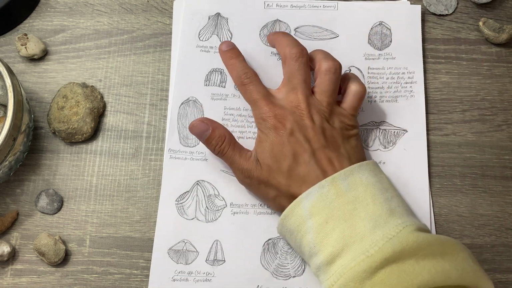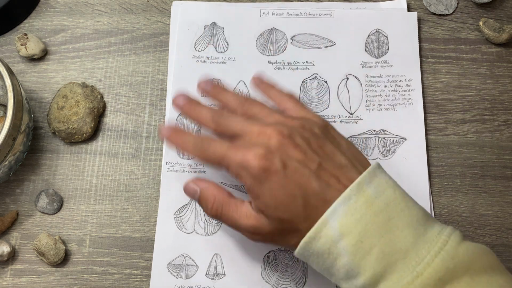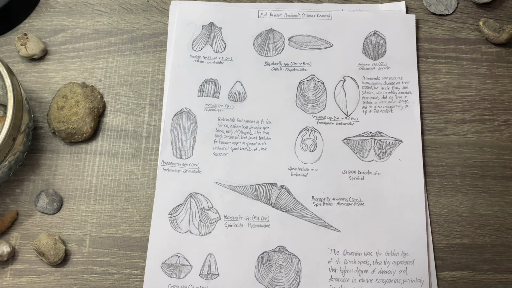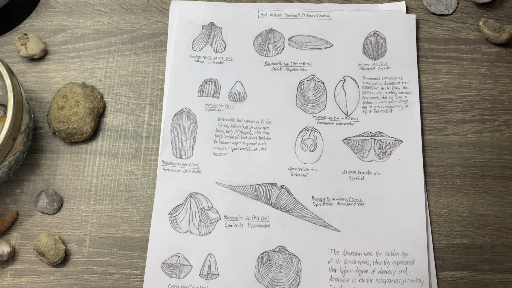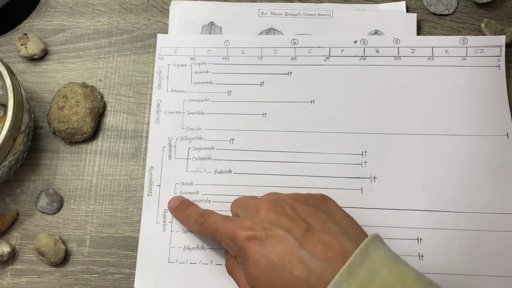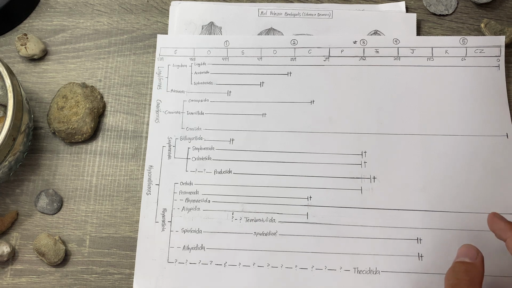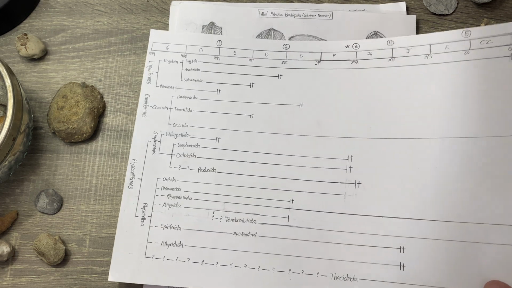So the orthids are still around in the Devonian period, but they're not particularly as dominant as they were in the Ordovician. They experienced a huge diversity drop. But into the Silurian period, we see the dominance of this group known as the Pentamerids. So Pentamerids first appear in the Cambrian period, but again, they were never really taxonomically diverse, but they could be very locally abundant.